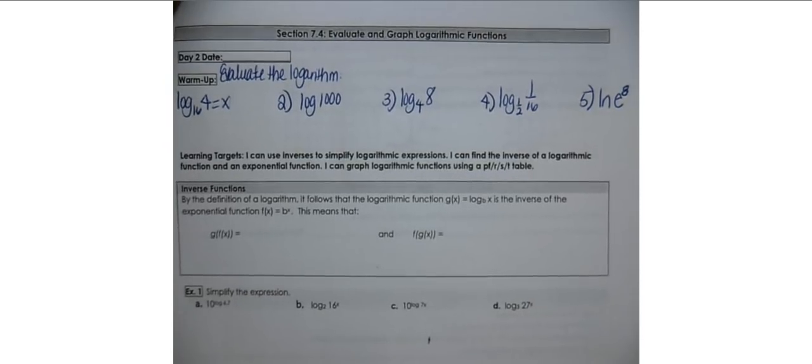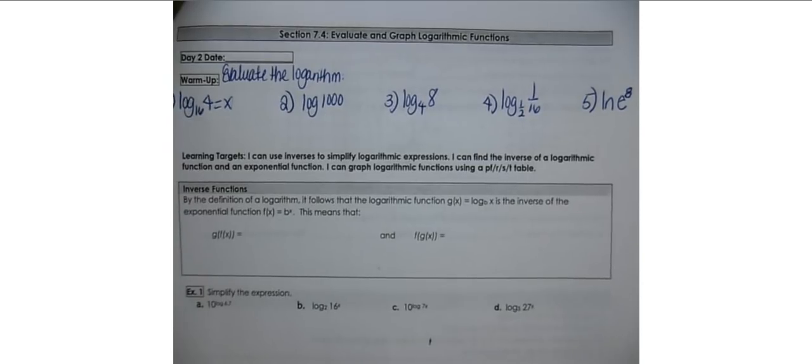We have log base 16 of 4, log of 1,000, log base 4 of 8, log base 1/2 of 1/16, and the natural log of e to the 8th power. I strongly recommend that you use these strategies that I taught you in the last lesson to help you evaluate each of these expressions. Problems like these will certainly be on your mini quiz that's coming up later on.